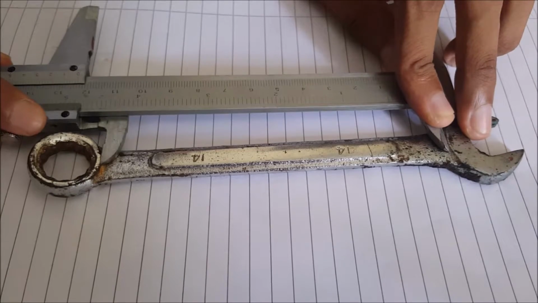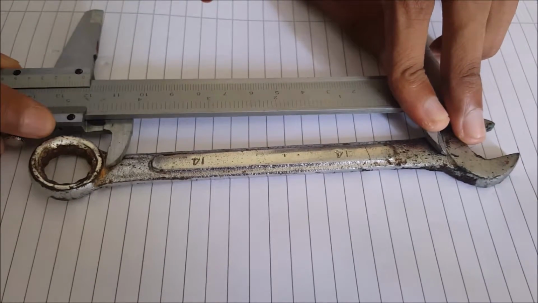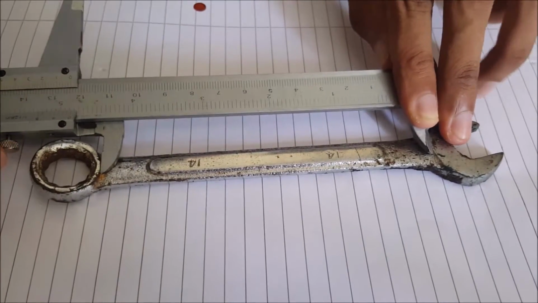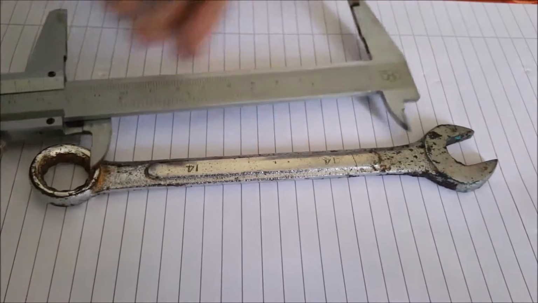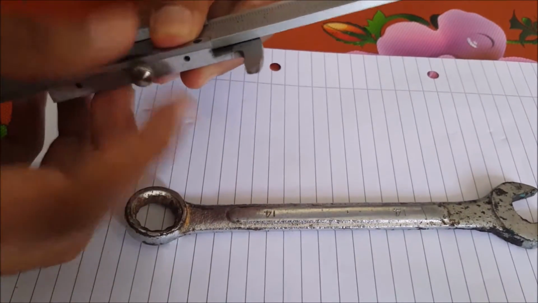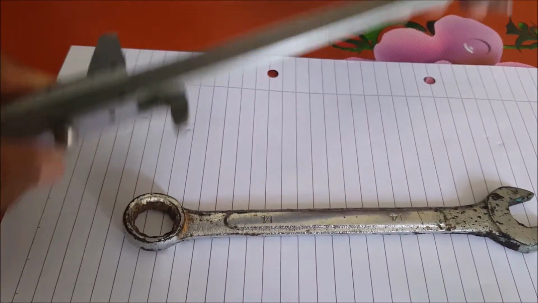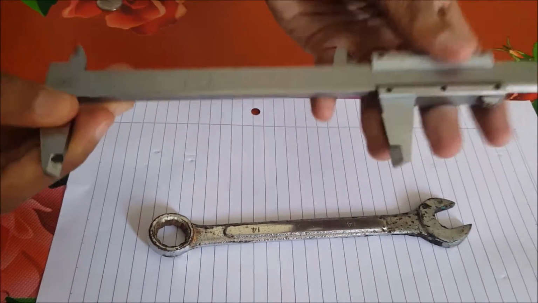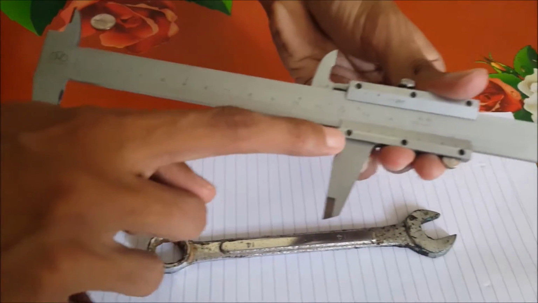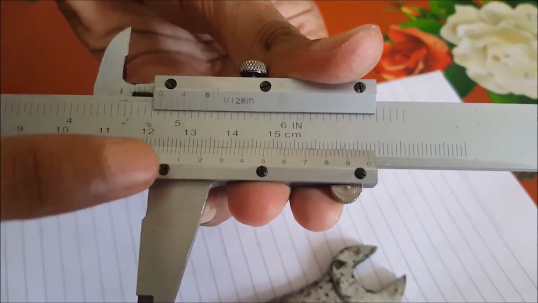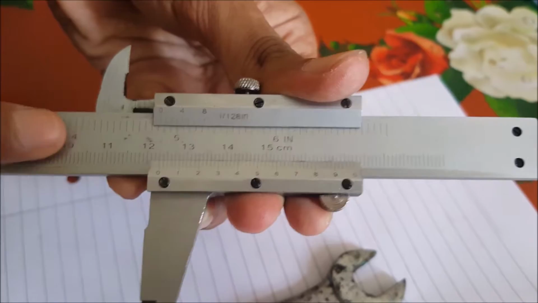Then, when you are done, turn the locking screw to hold the scale in place so it doesn't move. Then we read the metric scale first, and then the vernier scale.